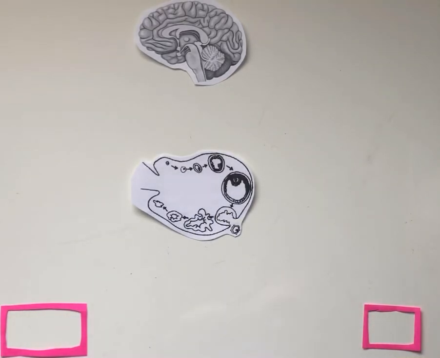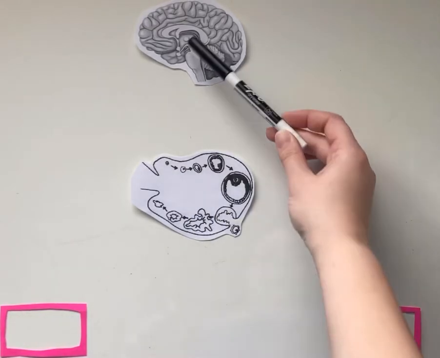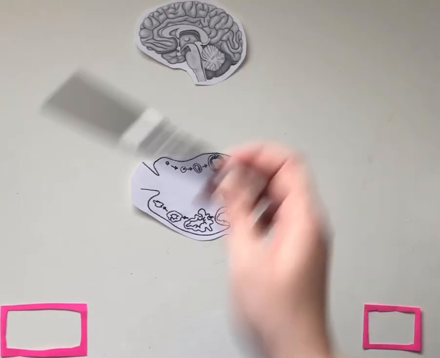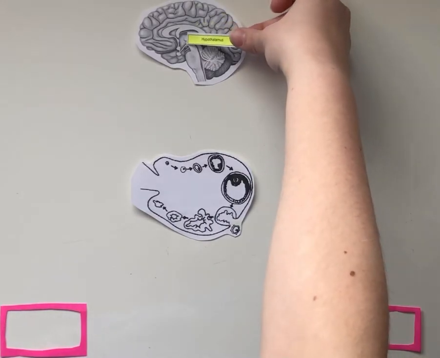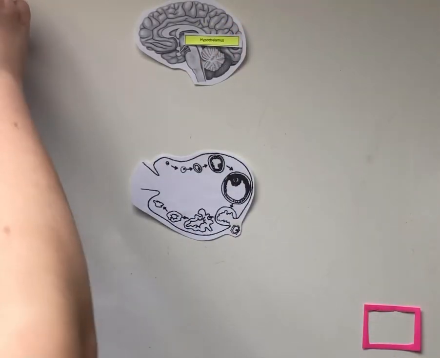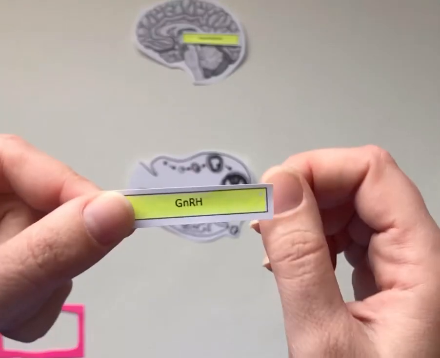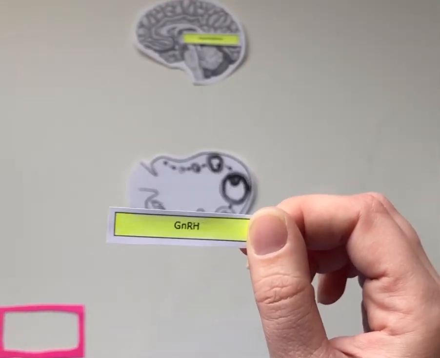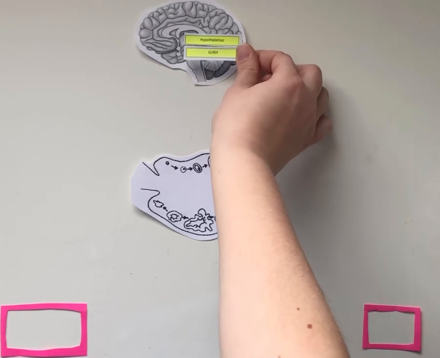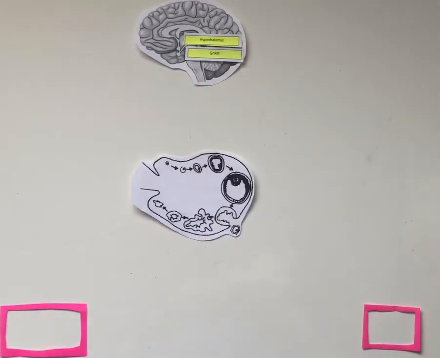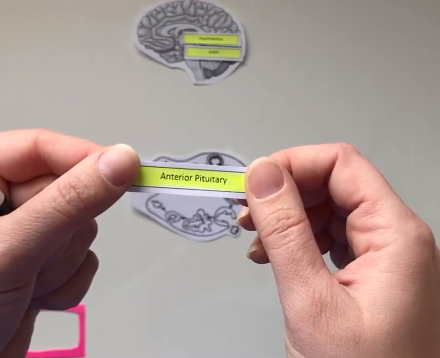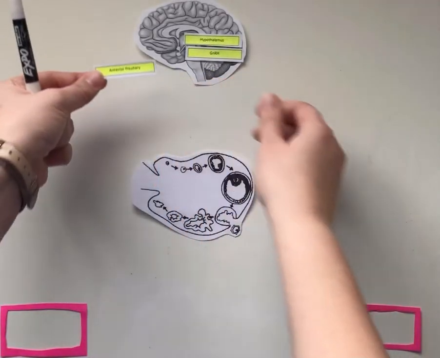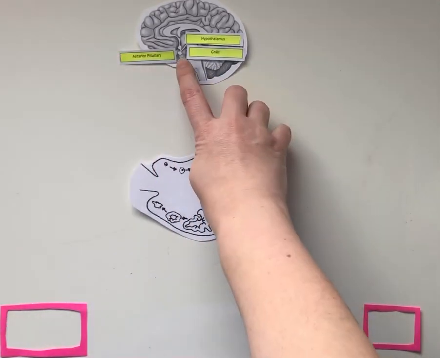So the very first thing that's going to happen is in our hypothalamus, which is about right here. I'll just label it. Hypothalamus is going to release a hormone called GnRH. So GnRH is going to basically be released at the beginning of puberty and continue being released anytime this process occurs. So that is going to go from the hypothalamus to the anterior pituitary, which is just the front part of the pituitary gland right there.